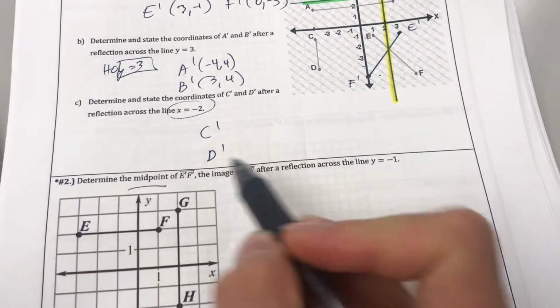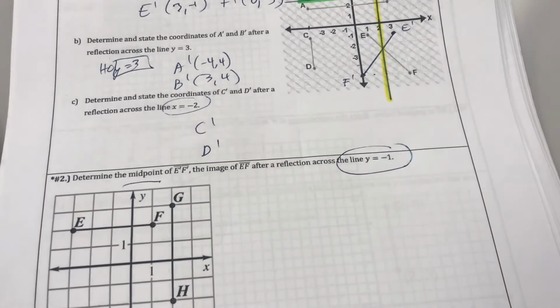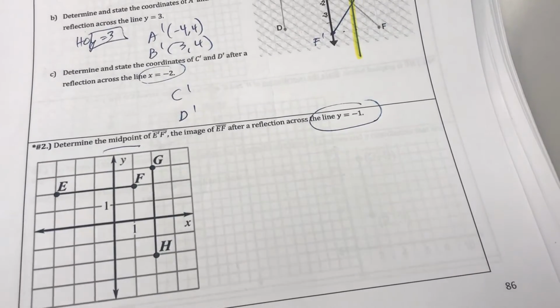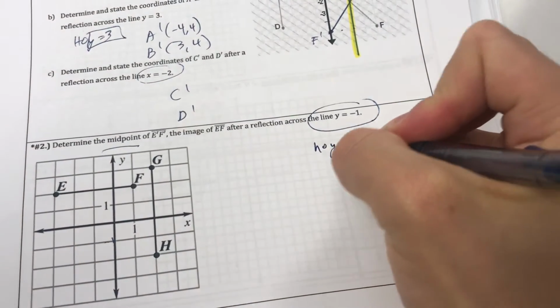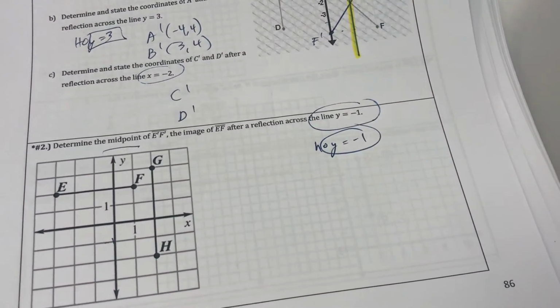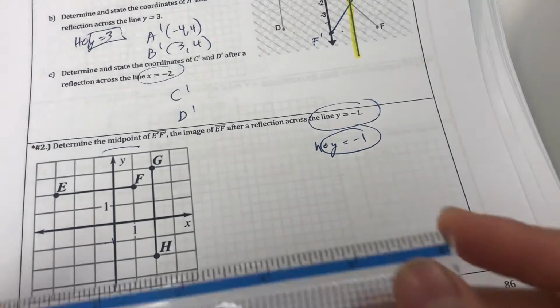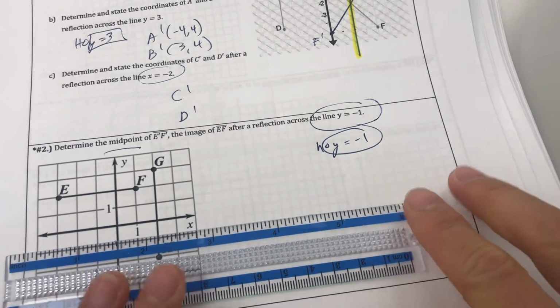What's the midpoint of E prime F prime after reflecting off of y equals -1? I'm only going to get you guys started on this because you guys have to actually make an attempt. Y equals -1 means that it's going to be a horizontal line at y equals -1. So here, once again, I'm going to take my ruler. It means it's a horizontal line right here. That's the only thing I'm going to give you.